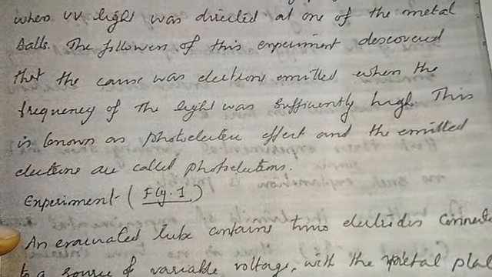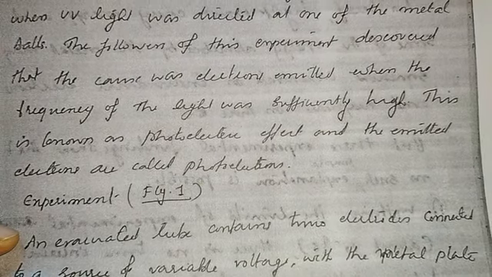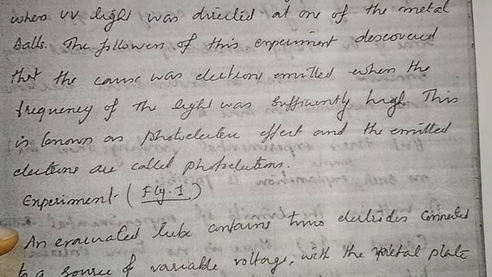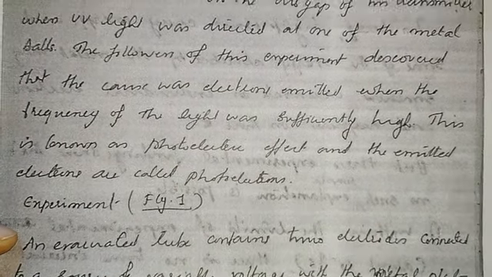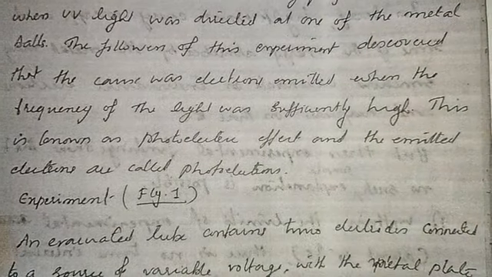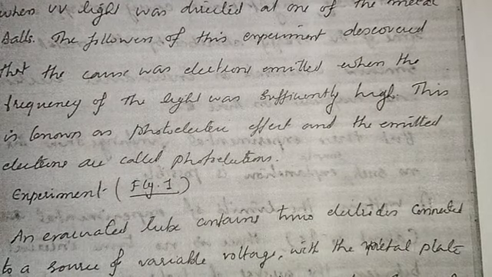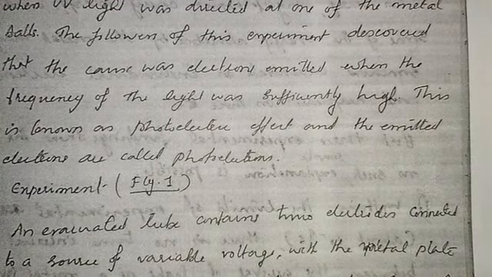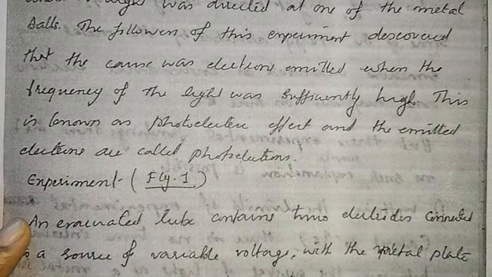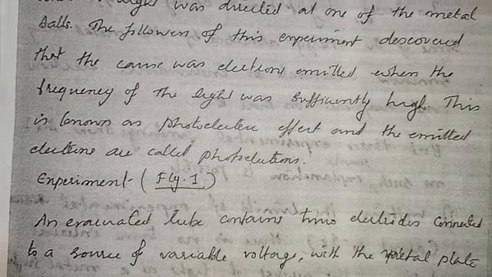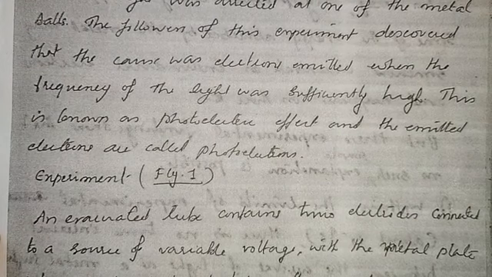So Hertz observed a spark in his transmitter when ultraviolet light was directed towards one of the metal walls, but he didn't follow up this experiment and didn't give an explanation for the phenomenon. Following this observation, many physicists came into the field and experimented, and they explained this as the photoelectric effect.